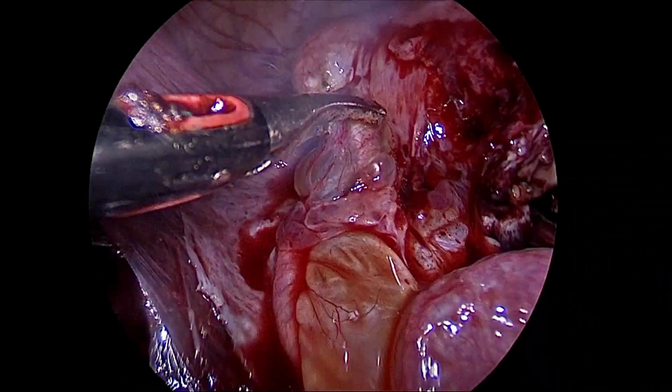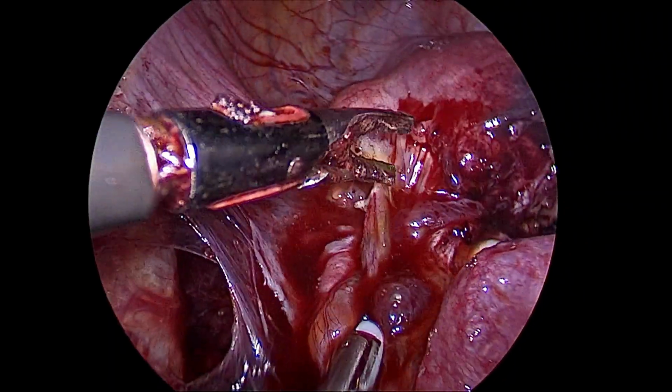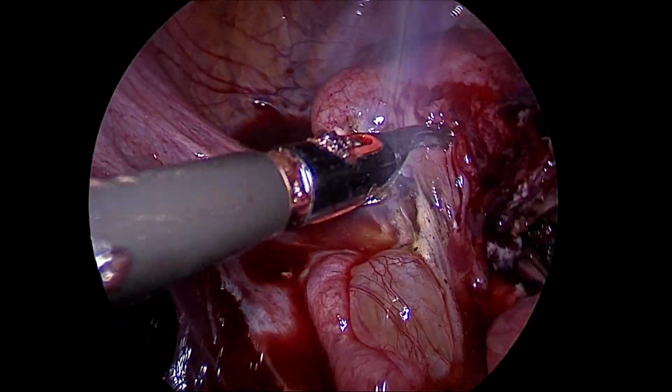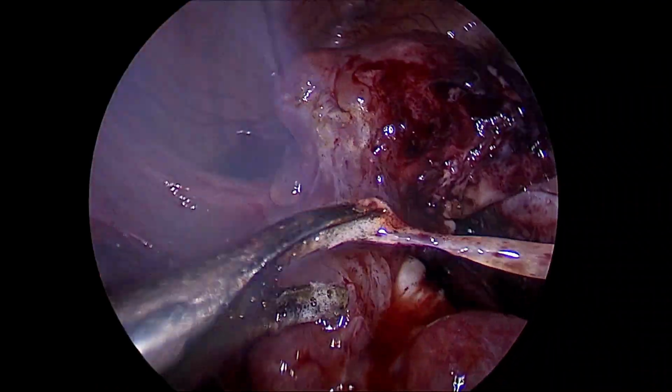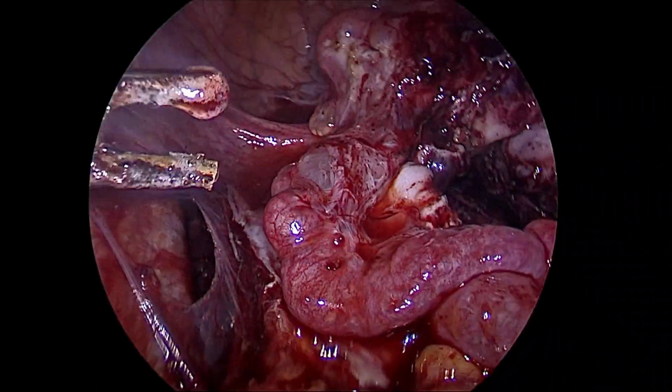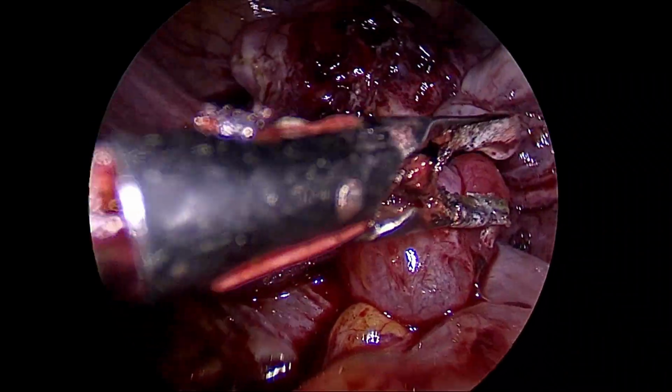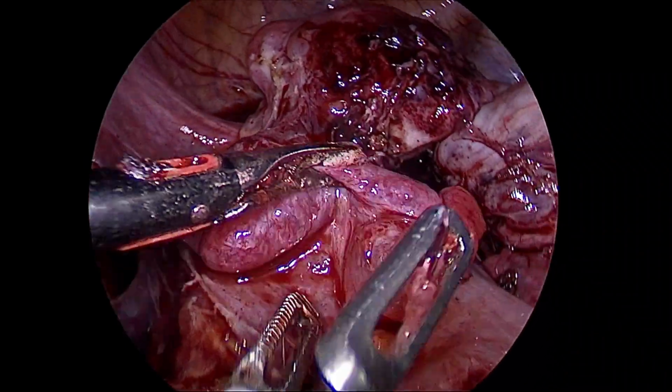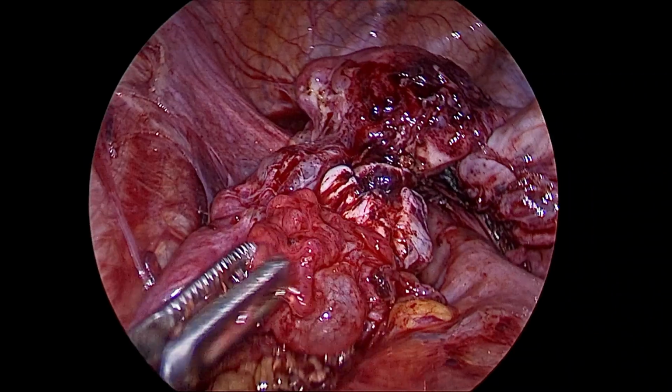As you can see, these are the peritoneal inclusion cysts which are there on the left side as well, though they are not as florid as on the right side, but it has been our effort to remove that as well, because these also have foci of endometriosis.